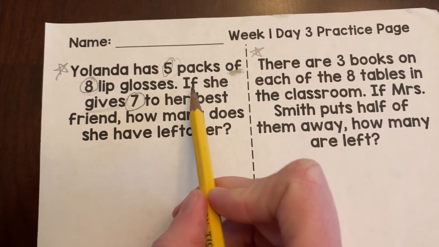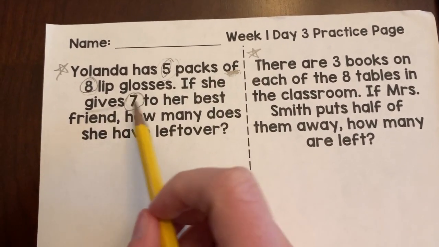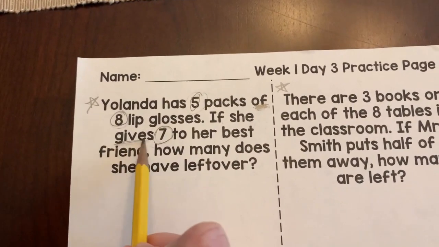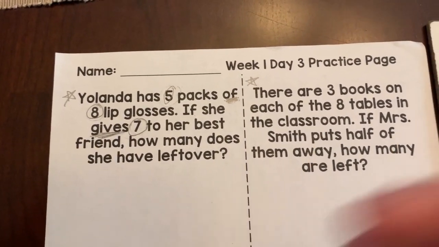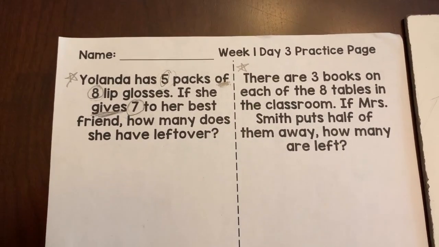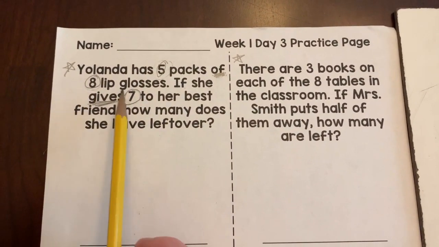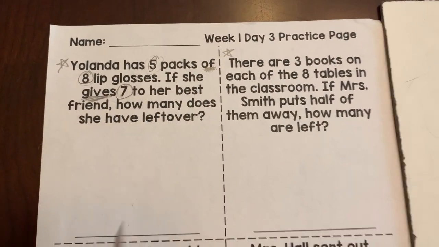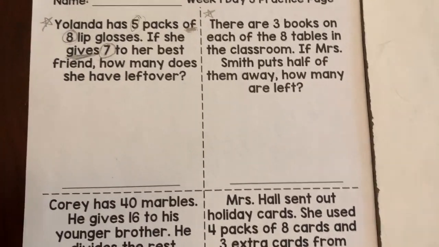Let's read the next sentence. If she gives 7 to her best friend. The word gives is a key word that tells us we need to subtract. So we have 1, 2, 3 numbers and 2 keywords for operations. Awesome. We are ready to do this problem.